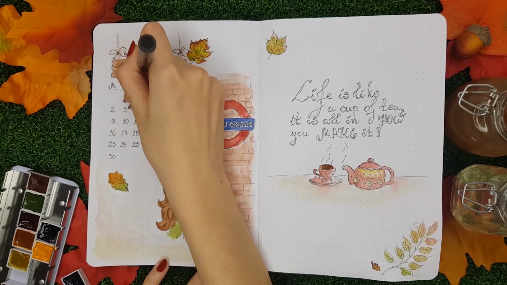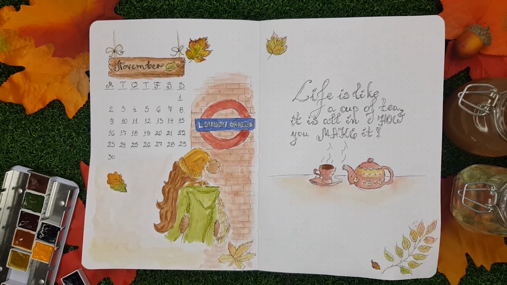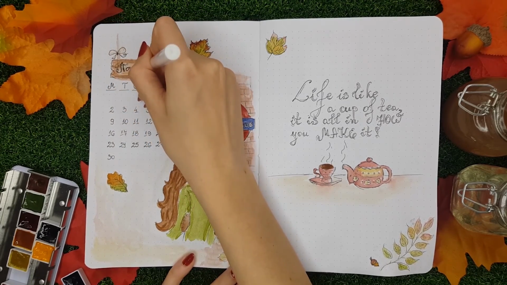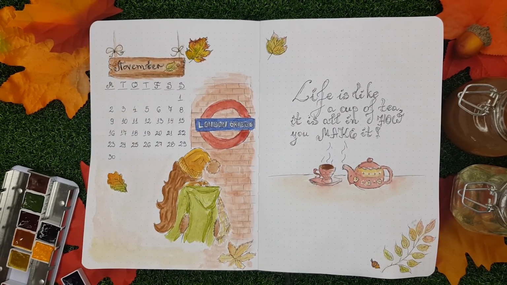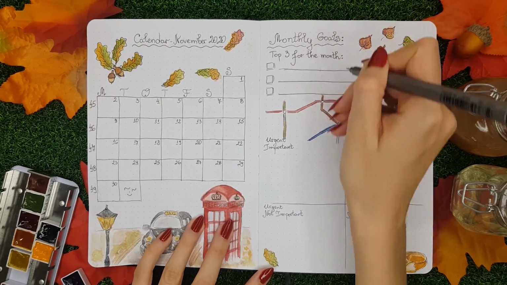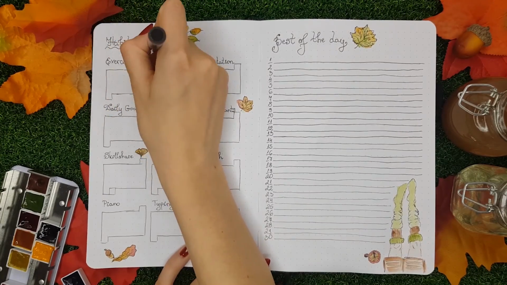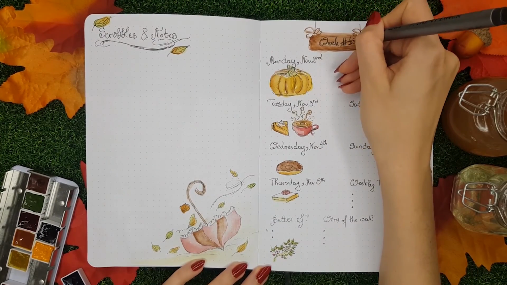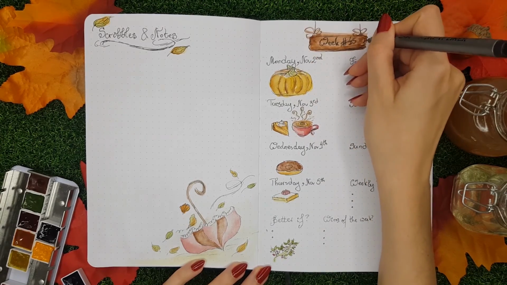So here I'm going back and just using a Jelly Roll Pen 08, a white one, to add some details and also underlining all of the titles of all of the spreads, and adding some final touches basically to the setup.